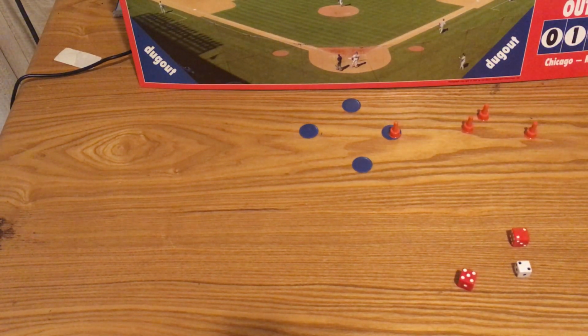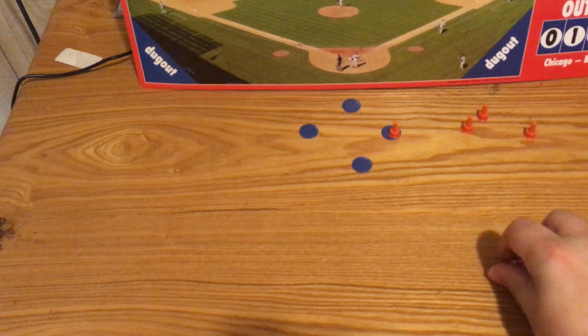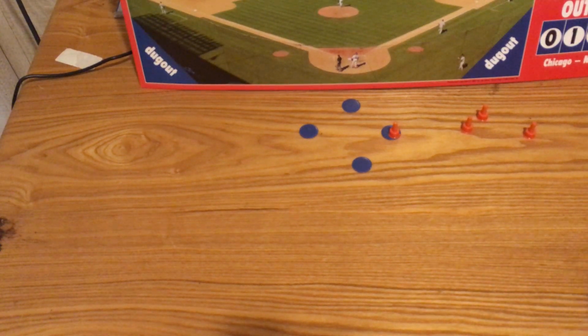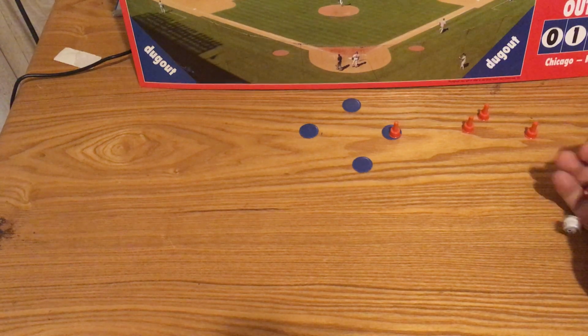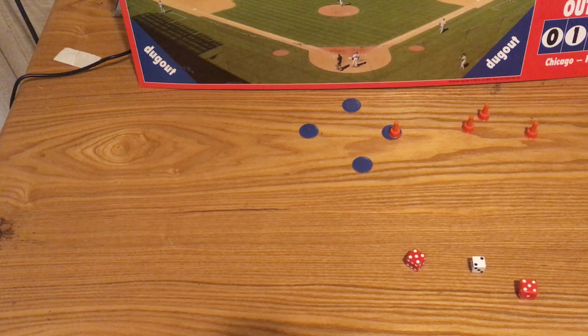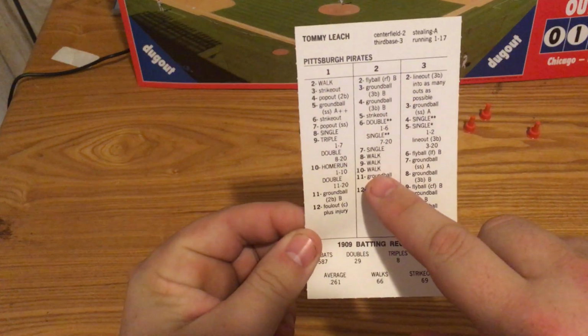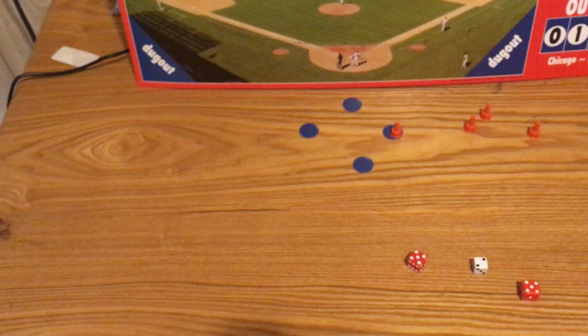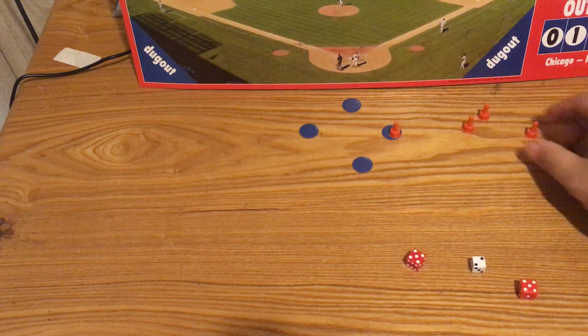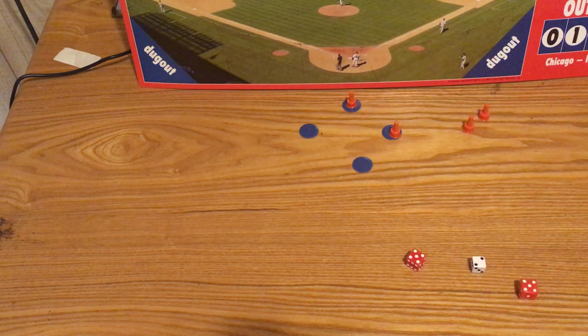Next up, we have Tommy Leach, center fielder. A 2 and a 10 for Mr. Leach. Also a walk. We now have 2 guys on base, just like the last time. 3 total walks so far.